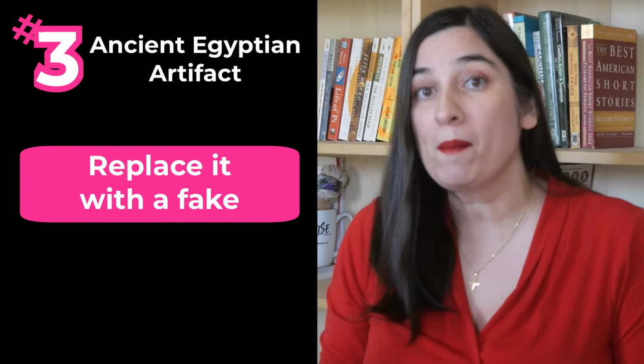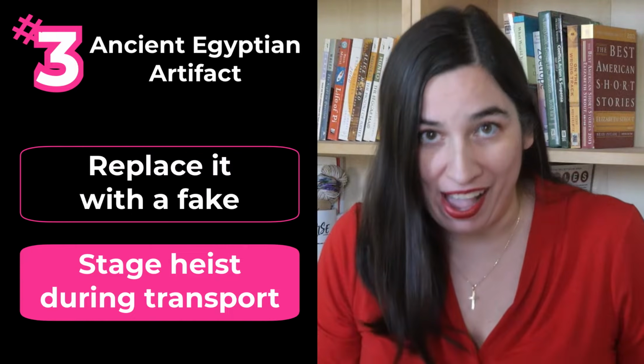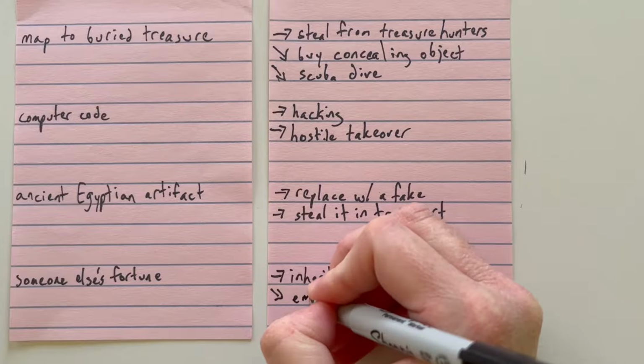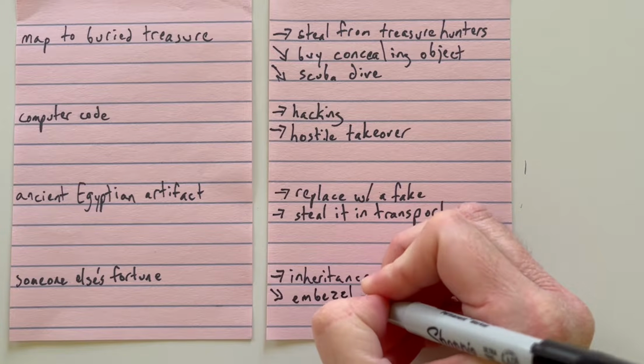Okay, ancient Egyptian artifact. I mean, the thing that occurs to me here that I think would be really fun is just replacing it with a fake. Or maybe you could actually stage a heist to steal that thing in transport. And then someone else's fortune. Okay. The obvious, the classic answer here is inheritance, but how about also embezzlement or ransom? Okay, so I've got 48 minutes left on the clock, and already I have 10 beginnings of ideas, 10 pairings of an asset with a way of acquiring it.